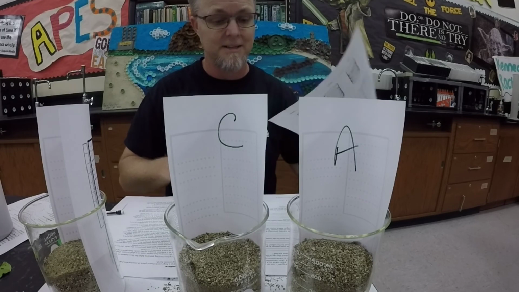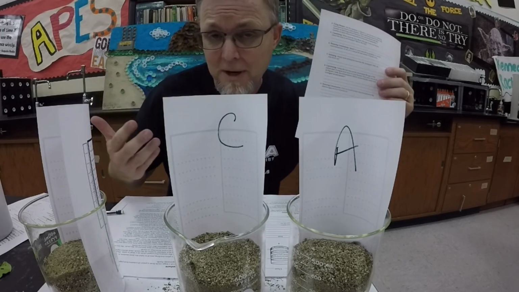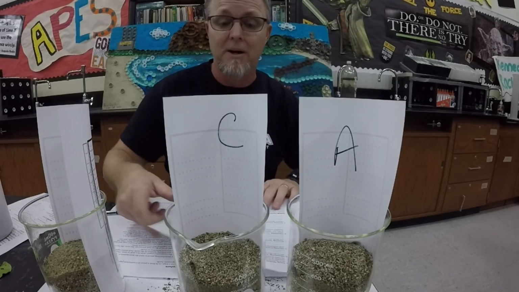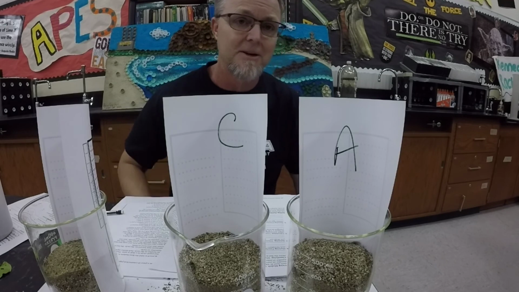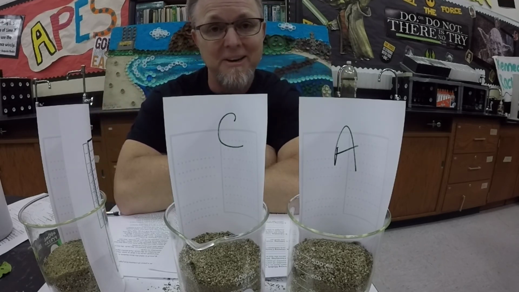Once that's done, don't forget, there's some analysis questions. It wouldn't be a lab if there weren't analysis questions. So, interpret your data, answer your analysis questions, and I hope you learned tons about index fossils.